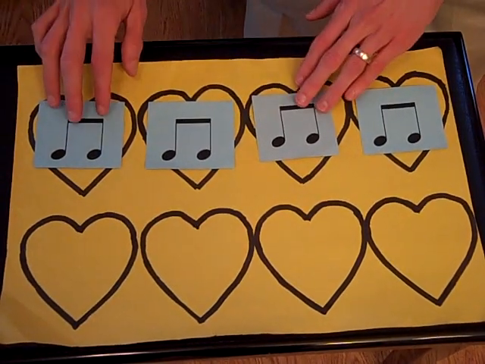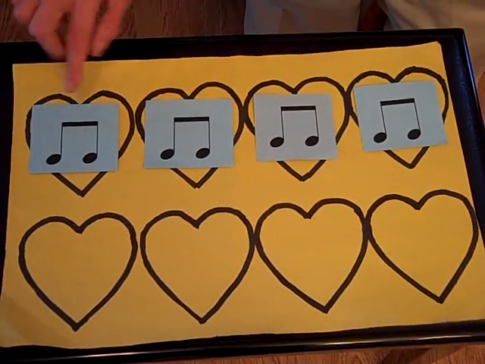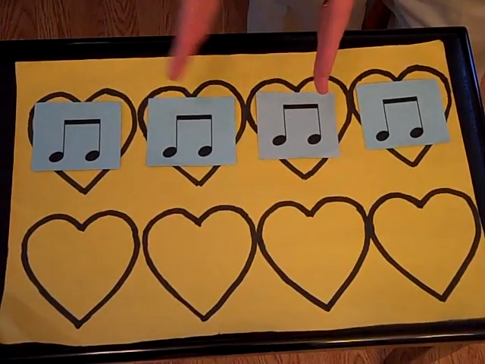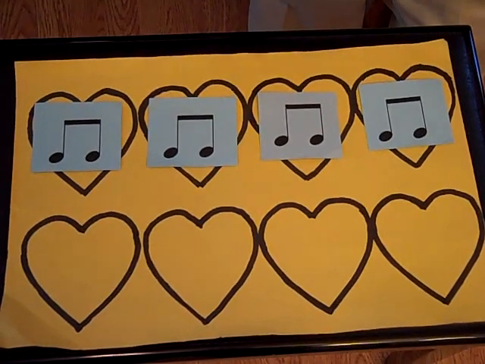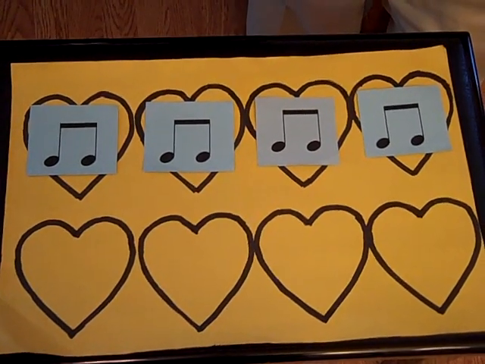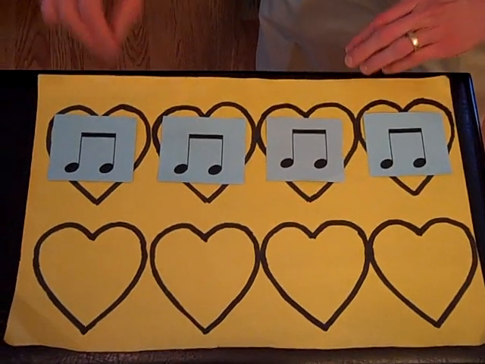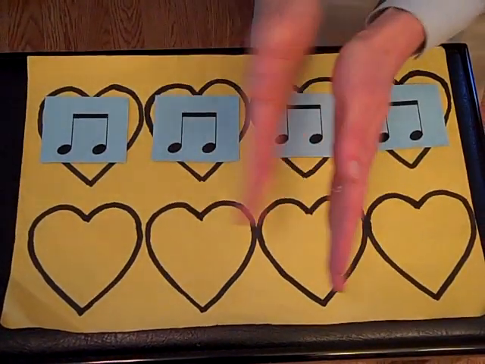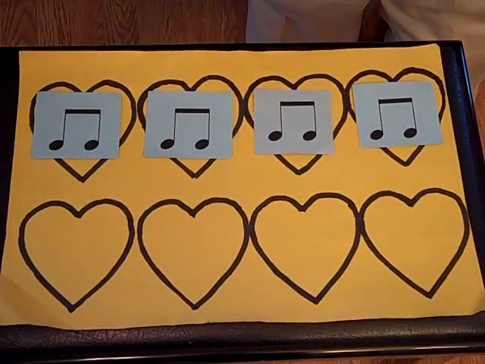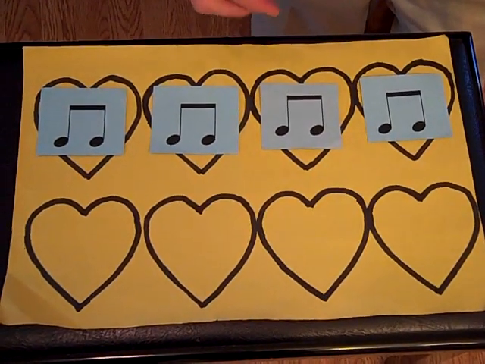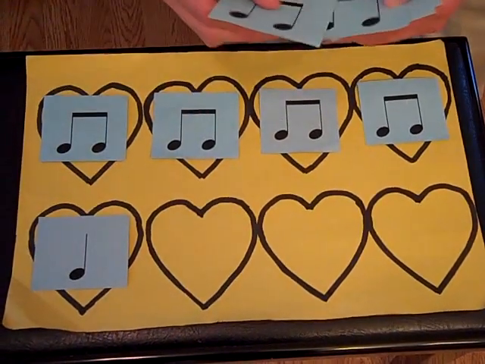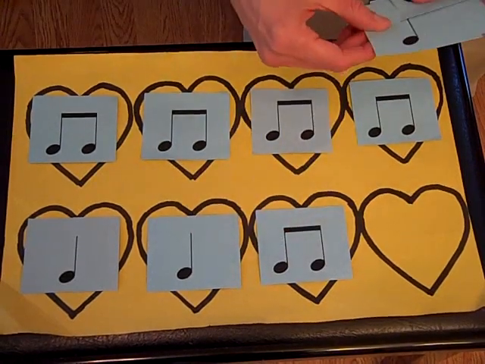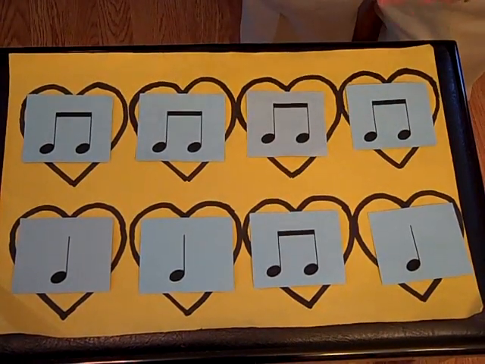Let's practice saying that. Can you say it and clap it with me? Here we go. Ti-ti, ti-ti, ti-ti, ti-ti. Yeah, that's a lot of ti-tis. Now, the last row, help me figure out this one. What do you think? We had one sound here, one sound in this beat, two quick sounds in this beat, and one sound in this beat. Just like before.